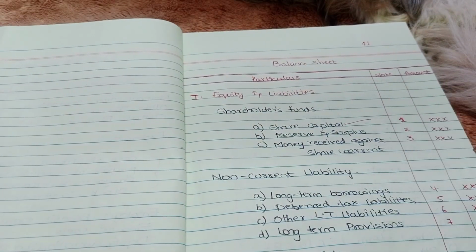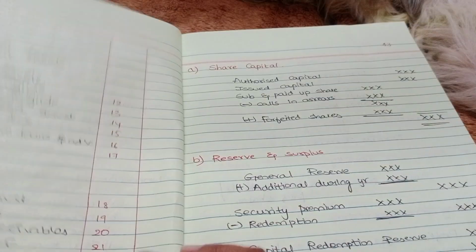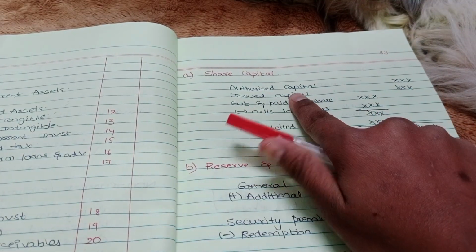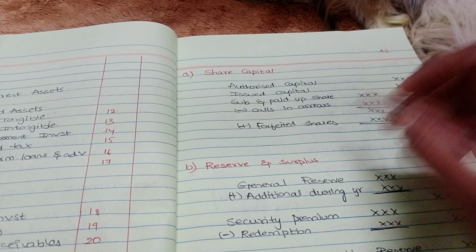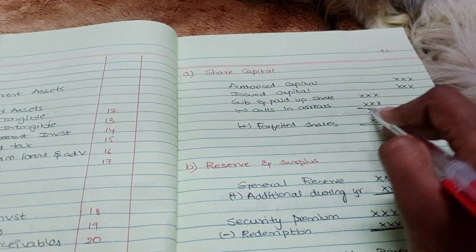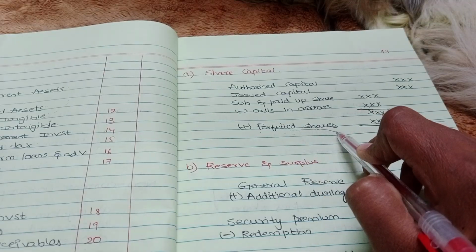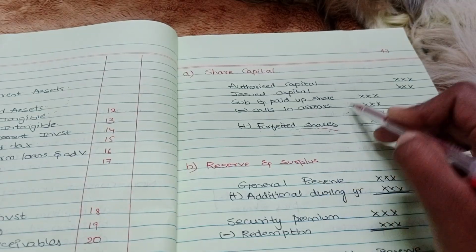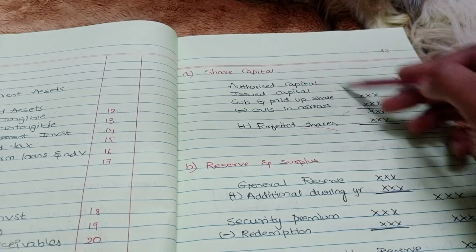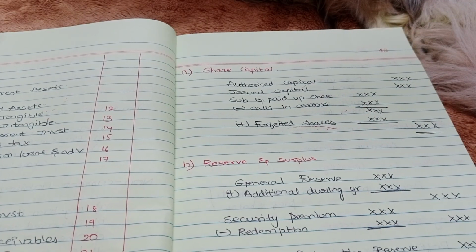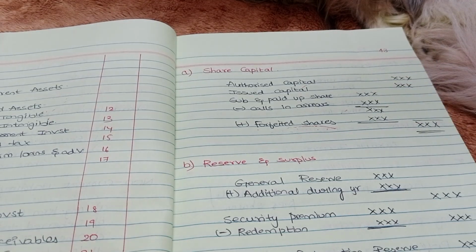In the liability side of the balance sheet, share capital. To find the share capital, what are the things we will get, we will discuss now. In the question, if they have given any authorized capital or issued capital, we need to put that amount. And if they are having any calls in arrears, we should deduct it. And if you are having any forfeited shares, if you find this in the question, you need to add it here. This is the formula to find the share capital. You need to remember this type of formula, that's why it is a little bit big chapter. Until then, it is an easy chapter also.